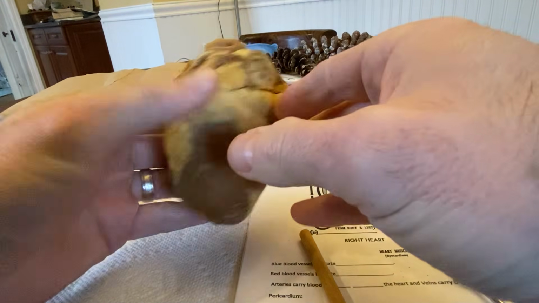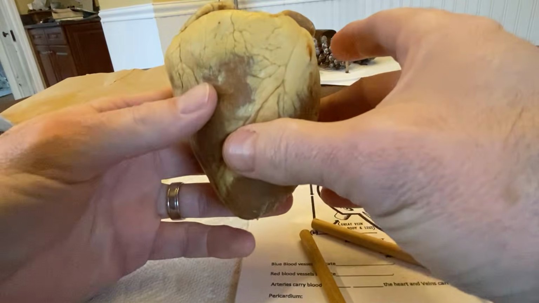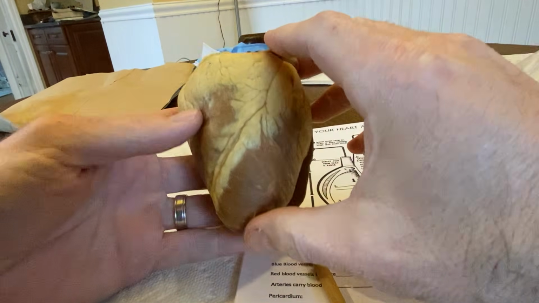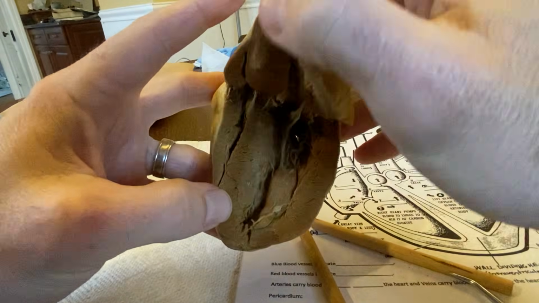All right, so that's the external anatomy. We got our two ventricles, our two atria, and the coronary artery. Let's open this up and look at the inside, okay?